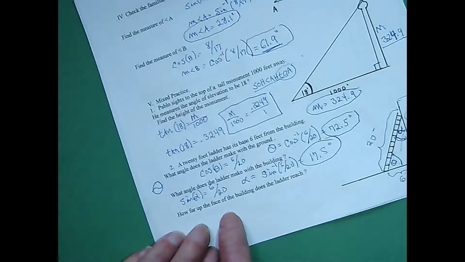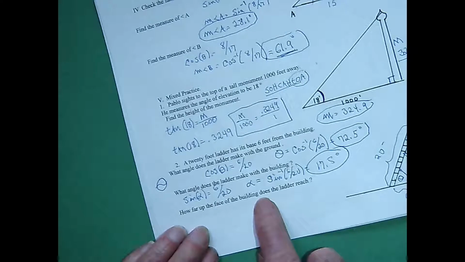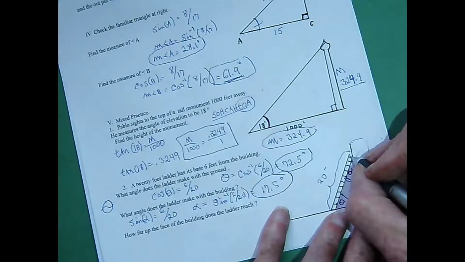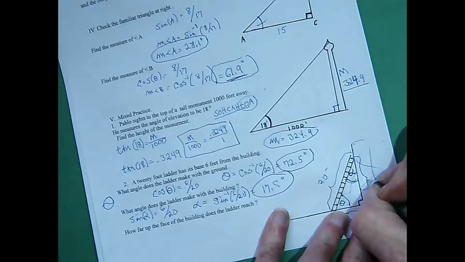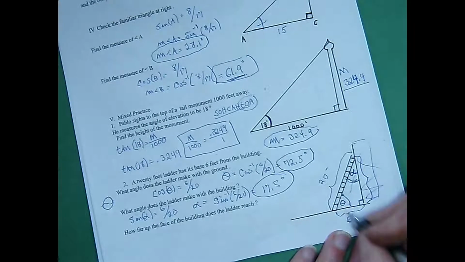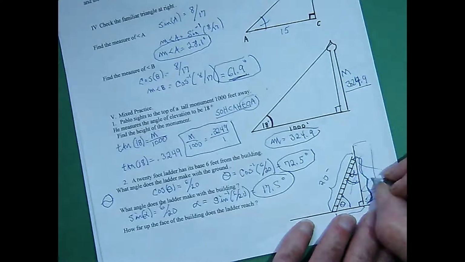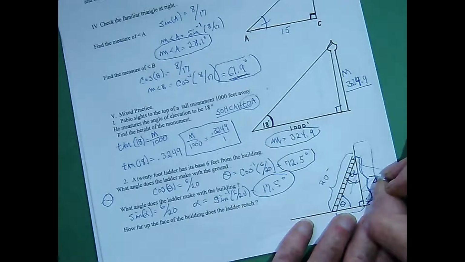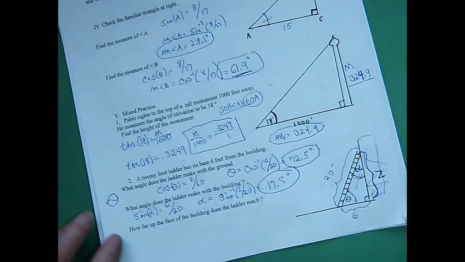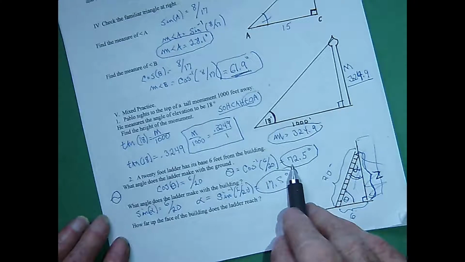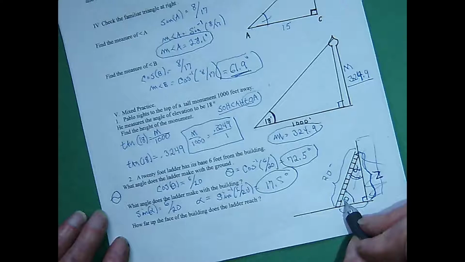Hey, by the way, how far up the face of that building does the ladder reach? What is this distance right here, huh? I guess that's what it's asking. We already know these others. And you say, well, I could use the Pythagorean theorem. Well, we'll do that too, but let's do it with some trigonometry first. I'm going to call it Z, just so we can talk about it. I'm going to use this 72.5 degree angle. It isn't exact, but it's pretty close. So what do you know about this angle in terms of Z?